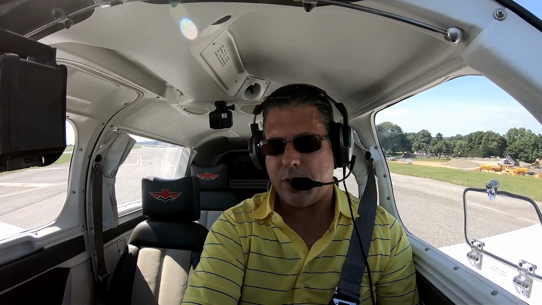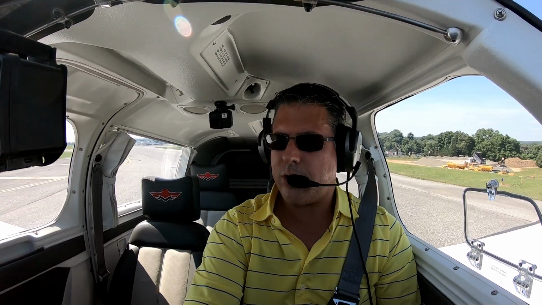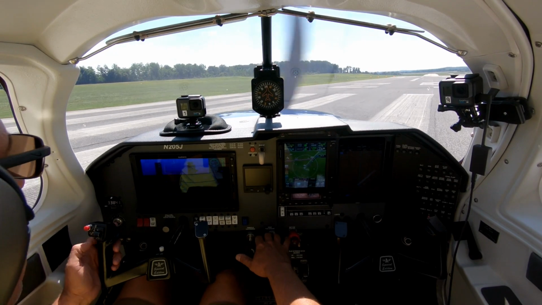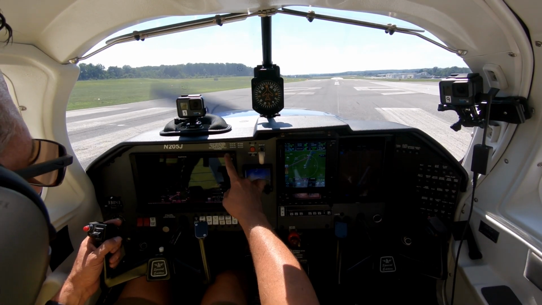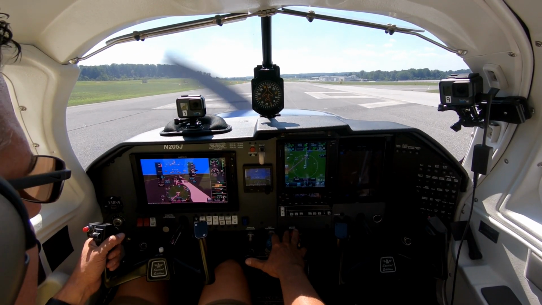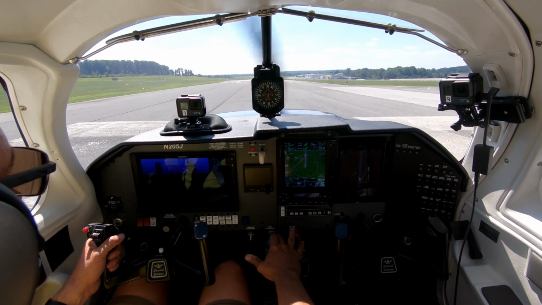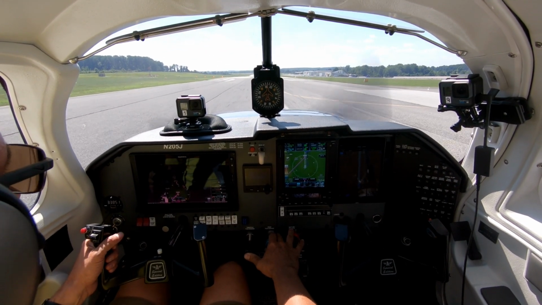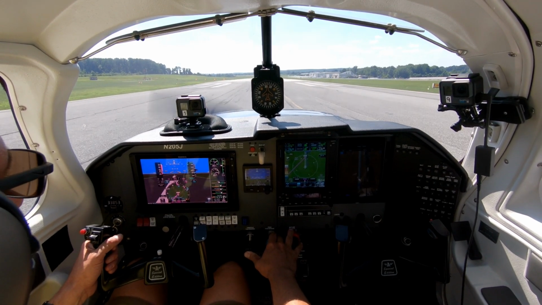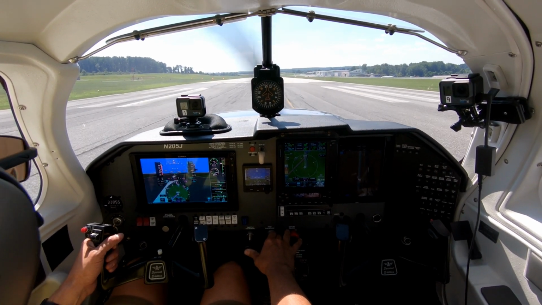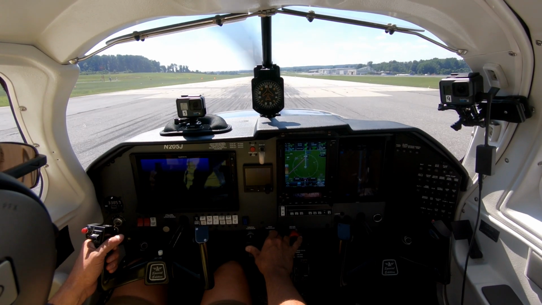Chester County traffic, Mooney 205 Juliet, departing runway 29, Chester County. So on the takeoff roll here, I'll scan down for all the green here. Everything's in the green, very easy to see. It's a very nice layout.